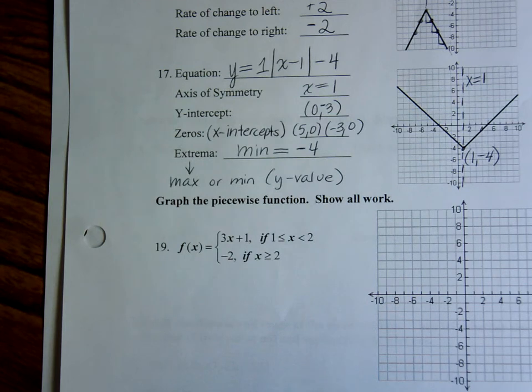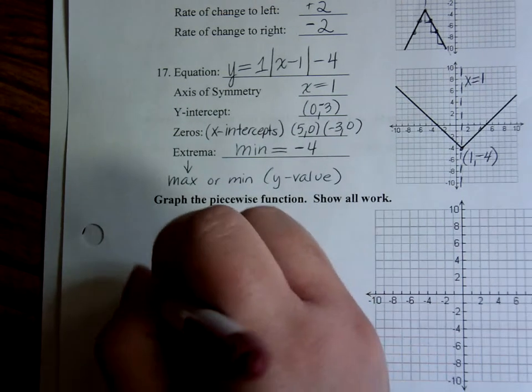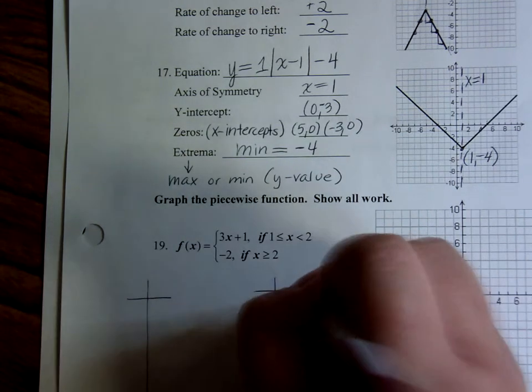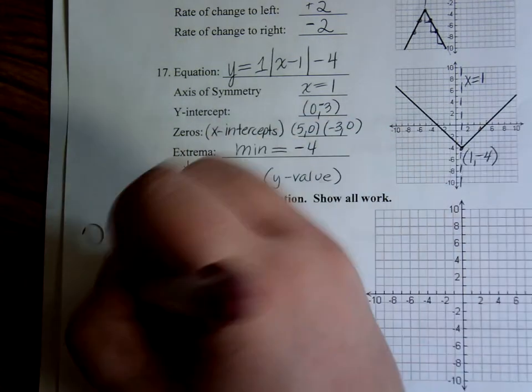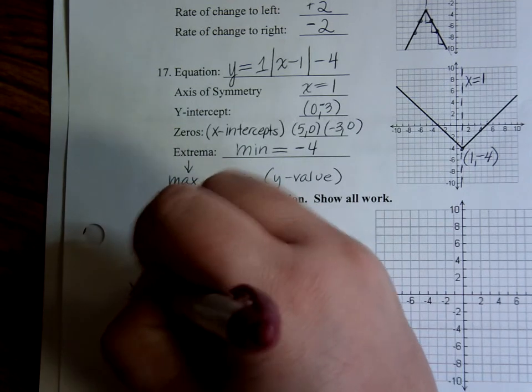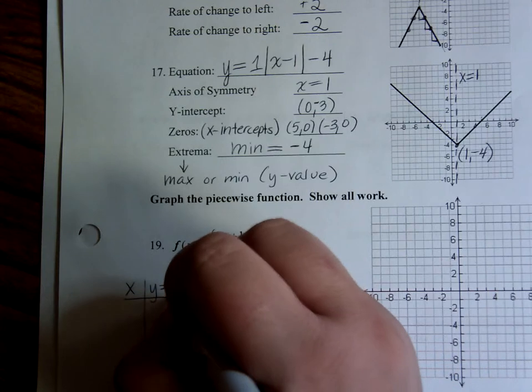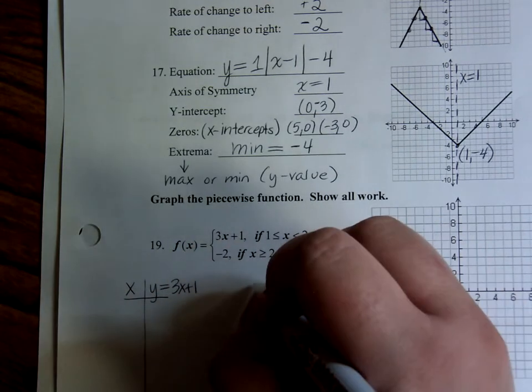Okay, last part here. Last part is a piecewise function. It's got 2 pieces, so I'm going to do 2 tables of values. Now this is a good what if because the first one is kind of weird. Okay, the first piece is 3x plus 1. Second piece is y just equals -2.